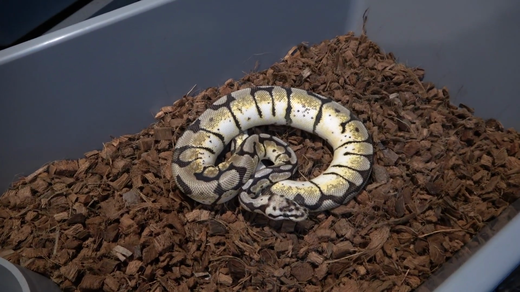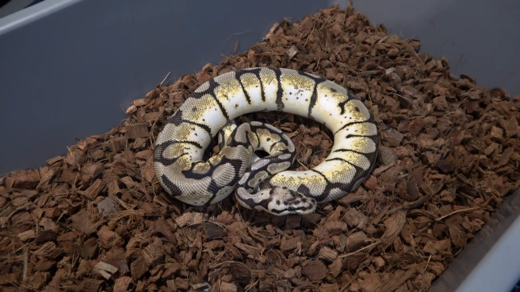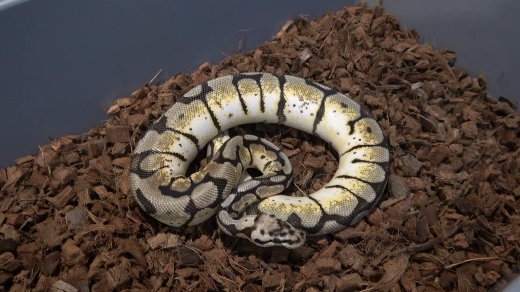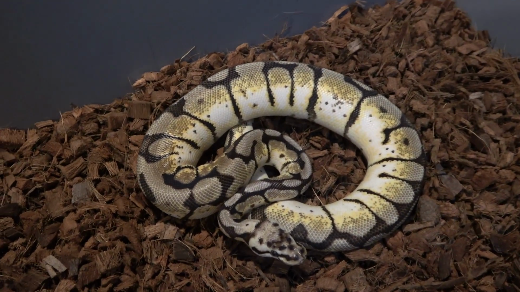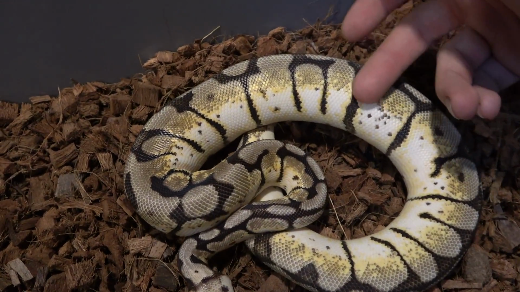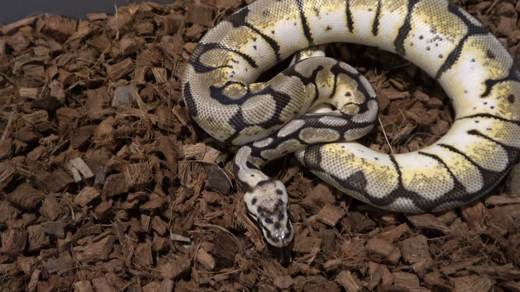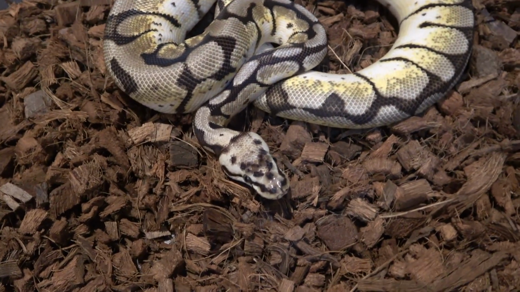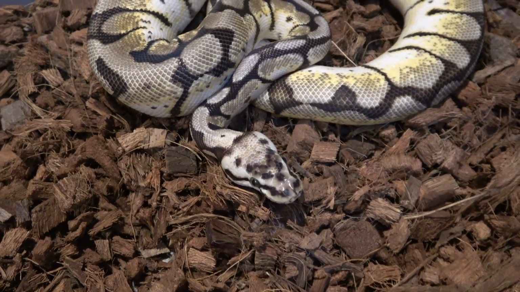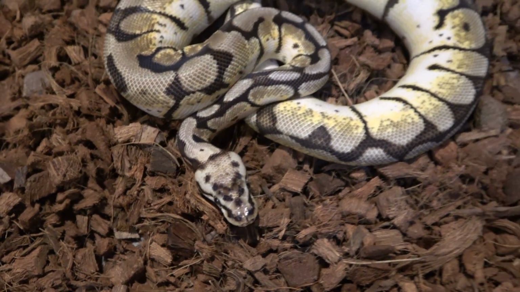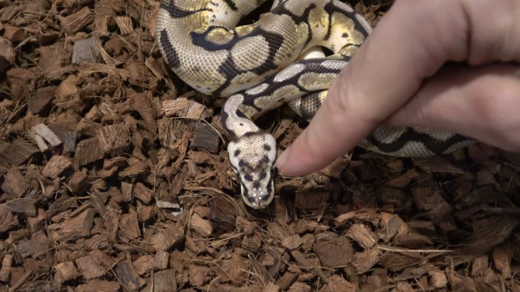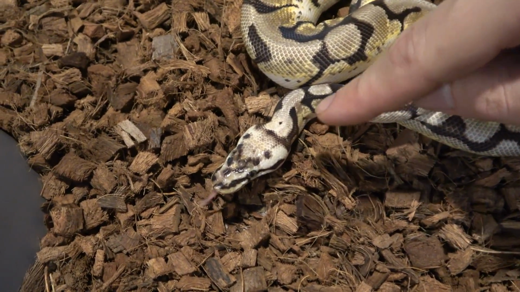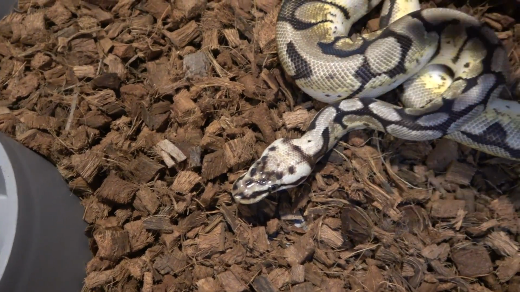This beautiful snake right here is a pastel spider, or better known as a bumblebee. It's called a bumblebee because of the bright yellow it expresses when you add the pastel into the spider. You can see that the pastel has changed the spider head, washed it out, made it a lot more bright, and even took those lines that were back along the eye stripes all the way to the back of the head and kind of erased them, which is really cool.